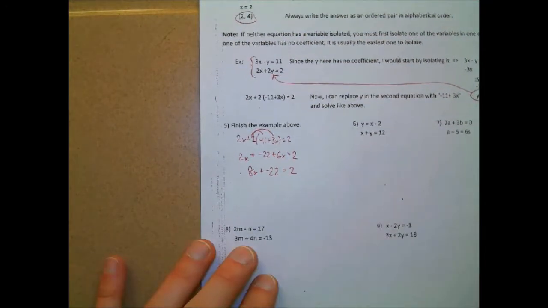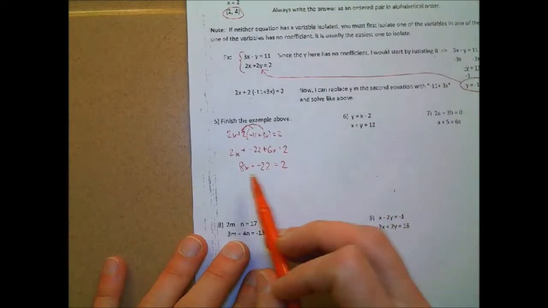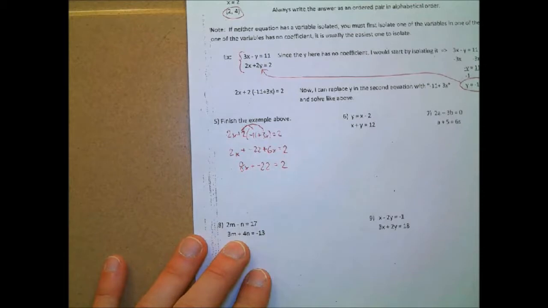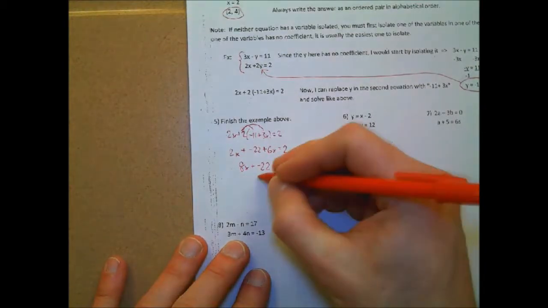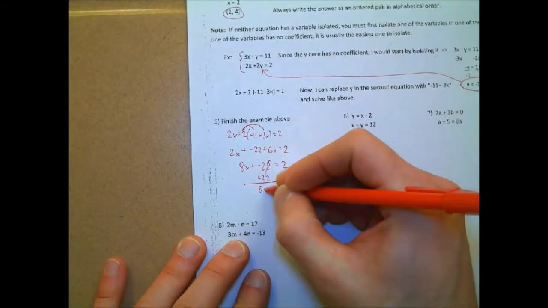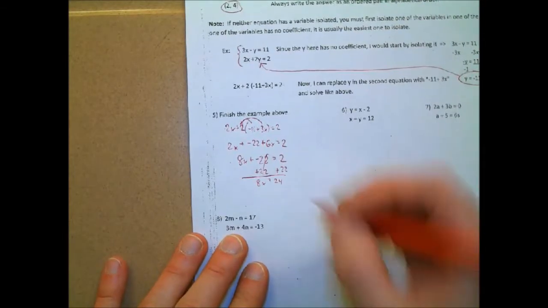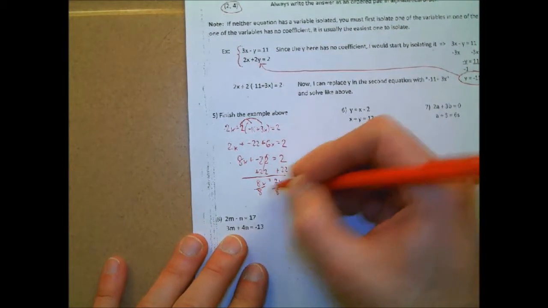Okay, well, we want to get the x by itself. So what's with the x we want to get rid of? Well, we got the 8. We also have this -22. So what should we get rid of next? Add 22 to both sides. Right? We get 8x equals 2 plus 22 is 24. And then, yeah, get the 8 away by dividing it. So we get x equals 3.